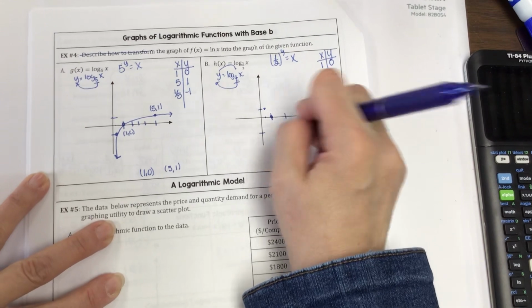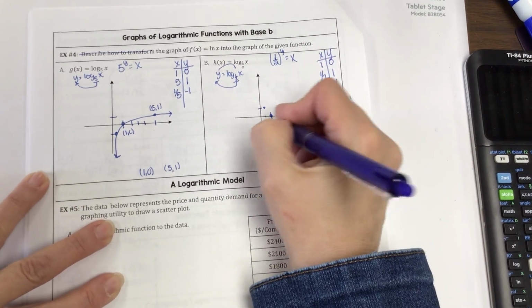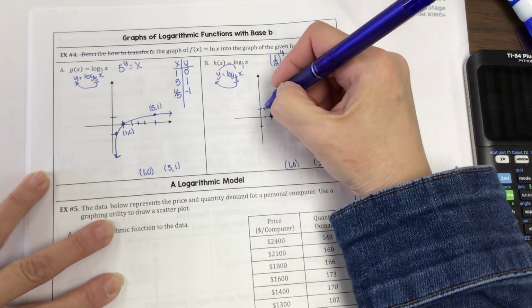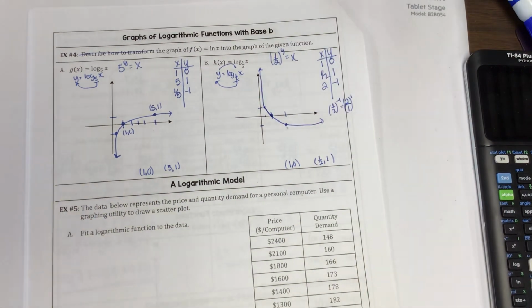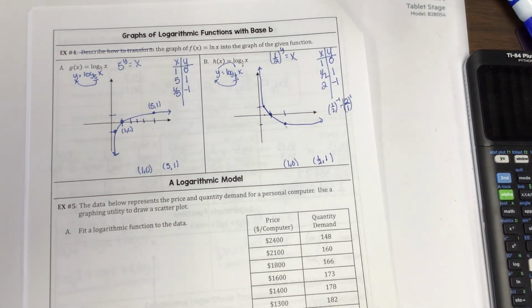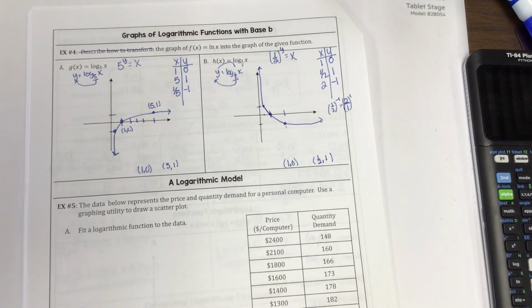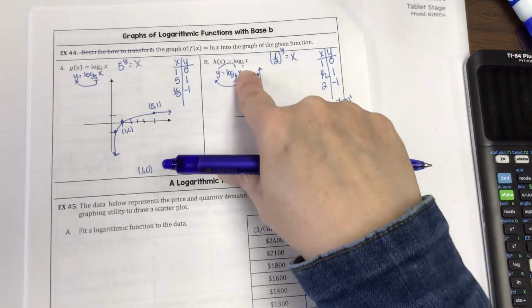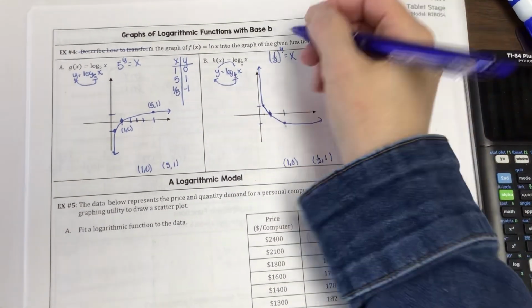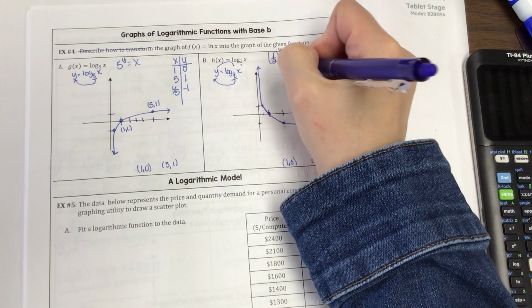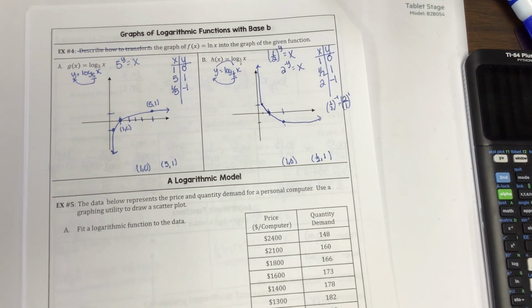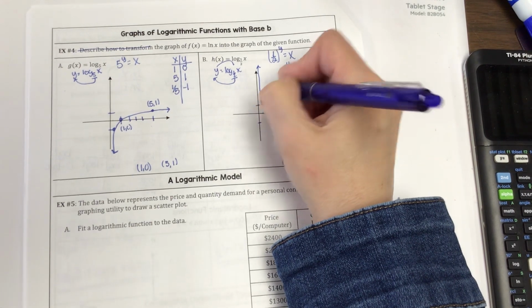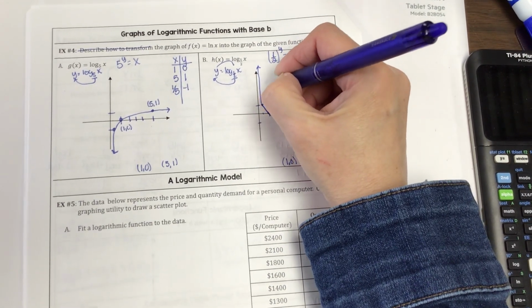And that's probably not a very good point there, considering how far up that was. And so this is going to continue to go down and to the right, and this is going to continue to go up, right? And so you can see what's happened here. It's reflected across the x-axis, right? Because of this 1/2, which results in 2 to the -y equals x, yes? Is that fair? Okay. So making sure we label the point (1, 0) and at least label (1/2, 1).